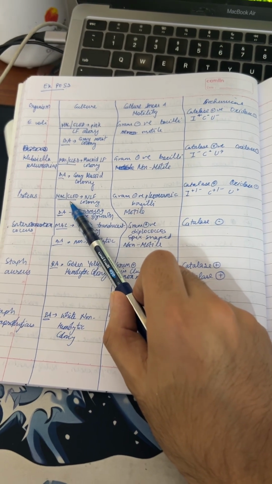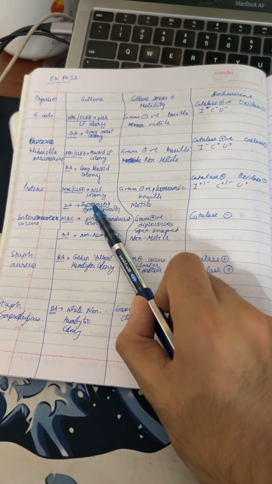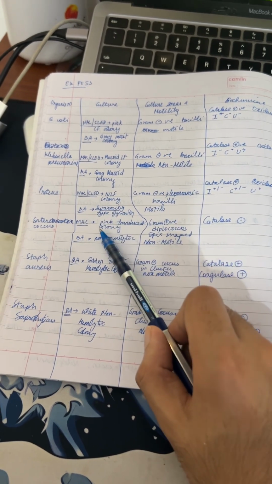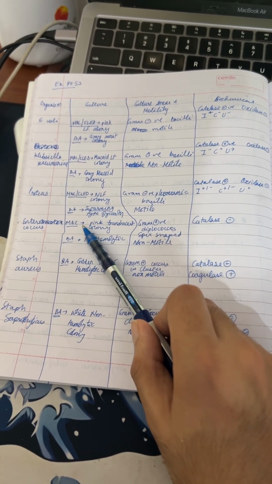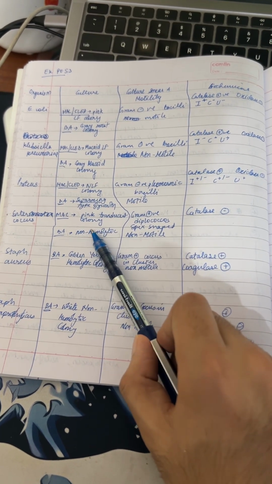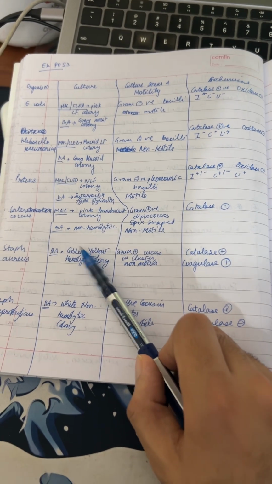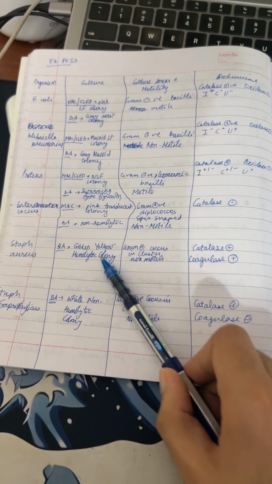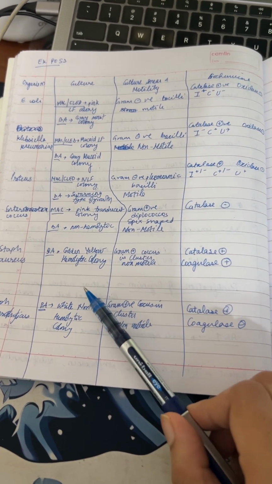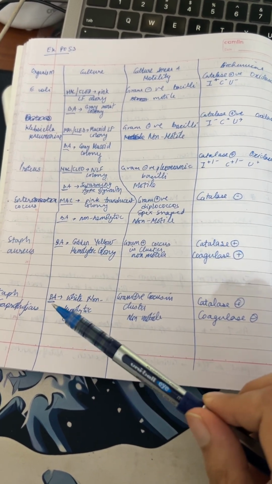Proteus on MacConkey and CLED is non-lactose fermenting, and on blood agar it shows a swarming type of growth. Enterococcus on MacConkey agar produces pink translucent colonies, and on blood agar it is non-hemolytic. Staph aureus on blood agar produces golden yellow hemolytic colonies, whereas Staphylococcus saprophyticus produces white non-hemolytic colonies.